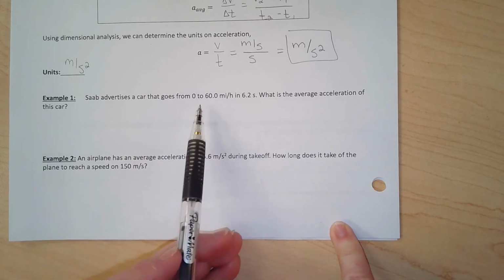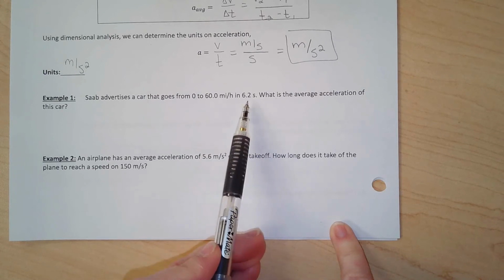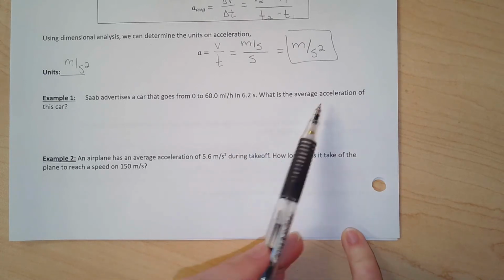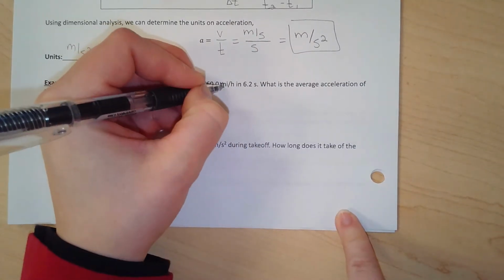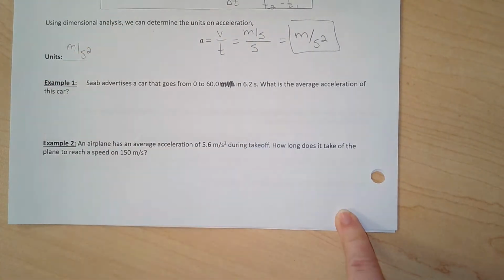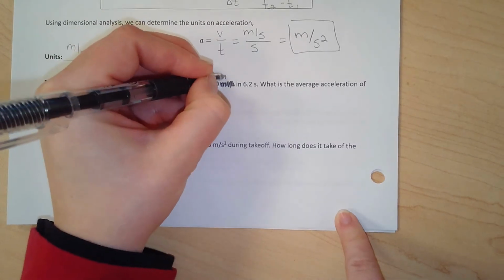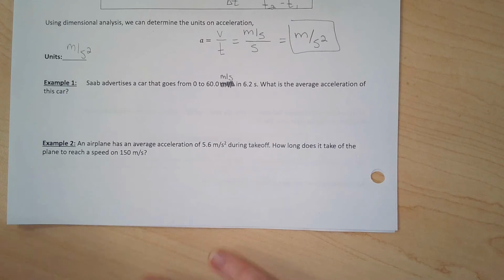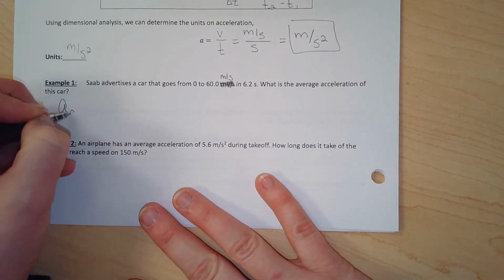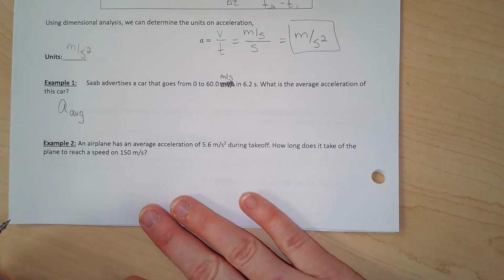Saab advertises a car that goes from 0 to 60 in 6.2 seconds. What is the average acceleration of this car? I apologize. Let's not do miles per hour there. Can we please change that to meters per second? My bad. I'll fix that for next year's kids. Sorry. Average acceleration. So we're going to do acceleration average, just like that.